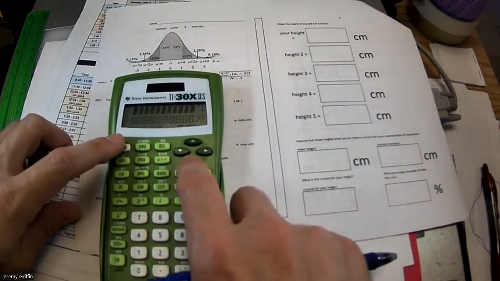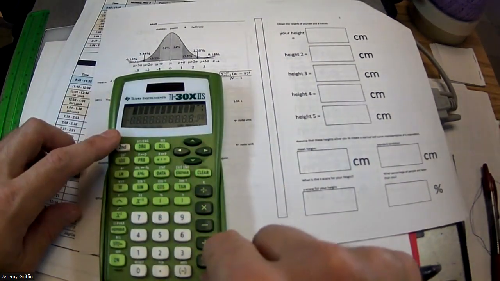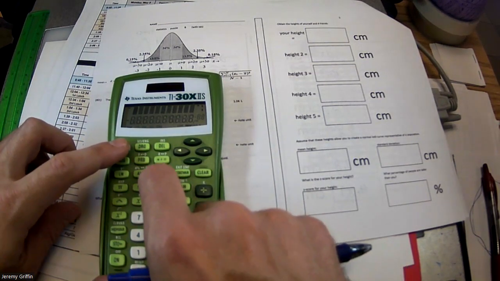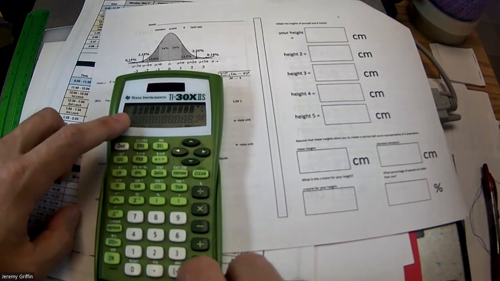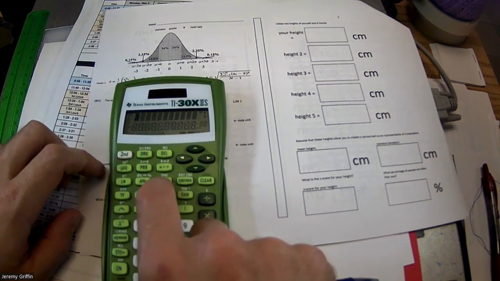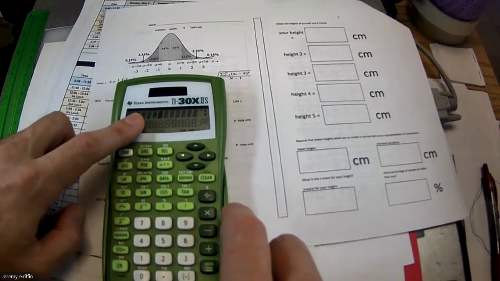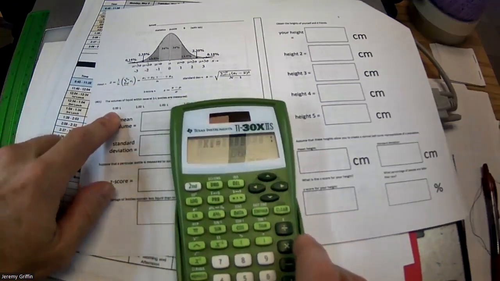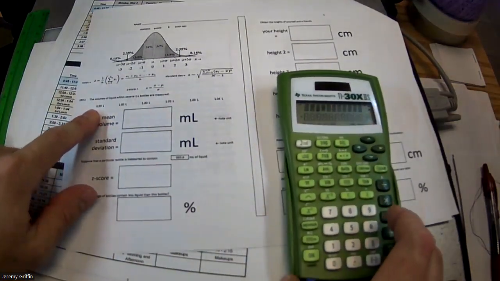Do second, exit stat to clear out your data. Yes, exit stat. Second, stat, one variable. Okay, guys good so far? Then hit data. You should see X1. Punch in your data. Time out real fast.